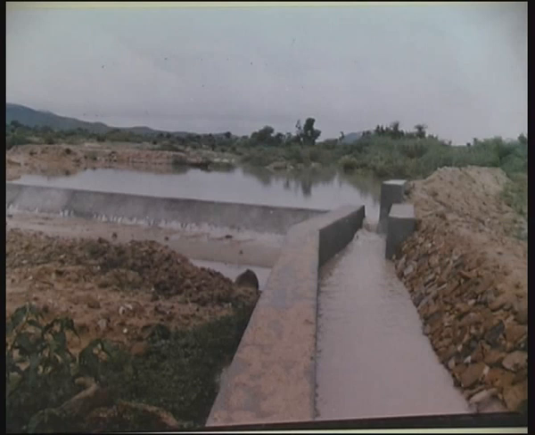These should not be constructed for recharge purposes. One reason why it is not required for recharge is, to summarize, there is no need for recharge in valleys where base flows or spring flows are already occurring.